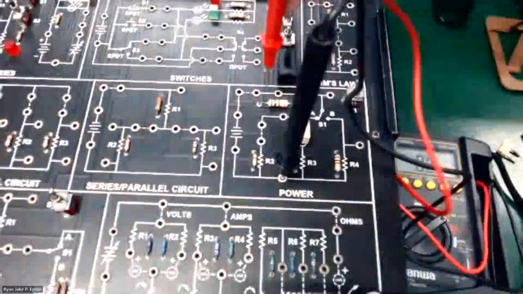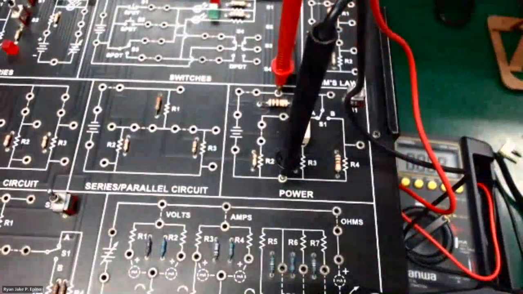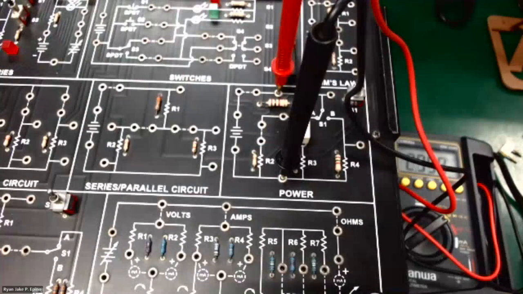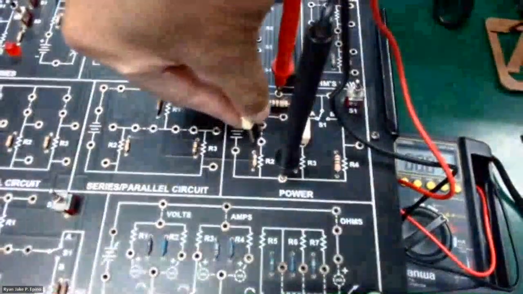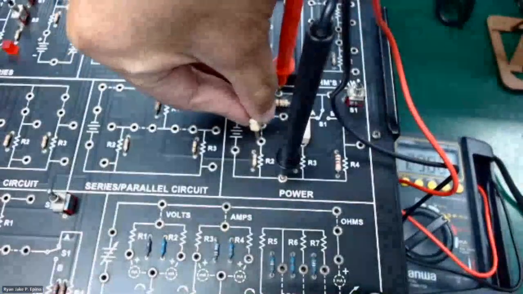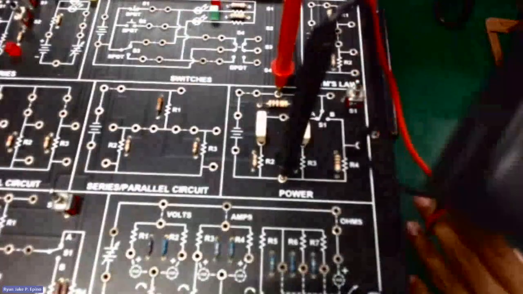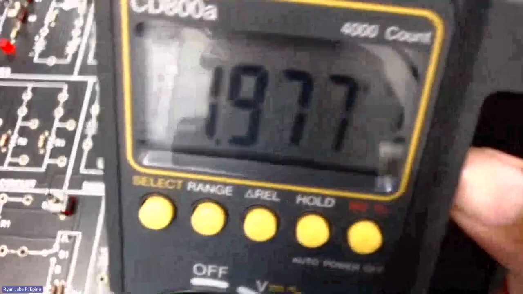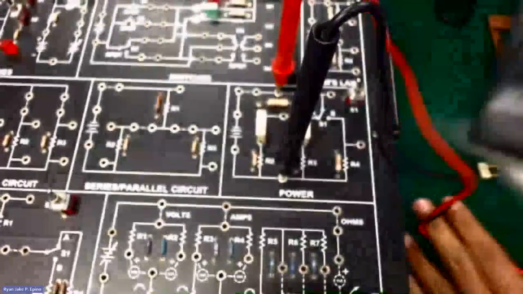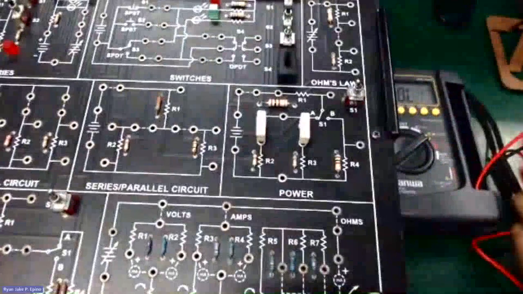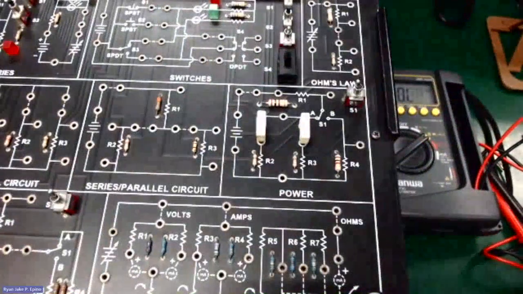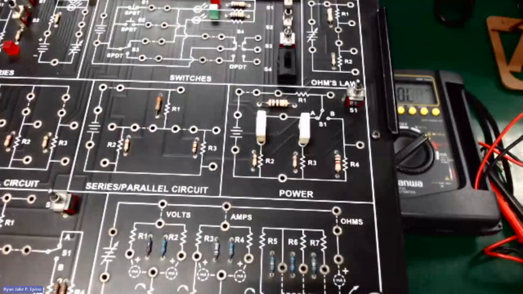And for RT, the total resistance, it is 1.977 kilo ohms. Okay. Then you will use that information to answer items 4 and 5.